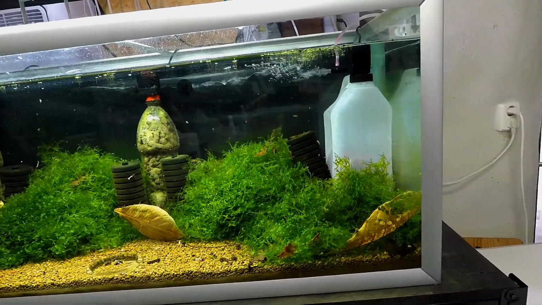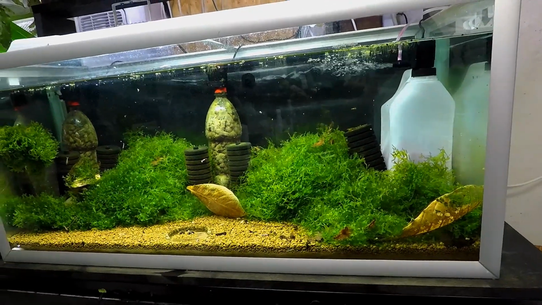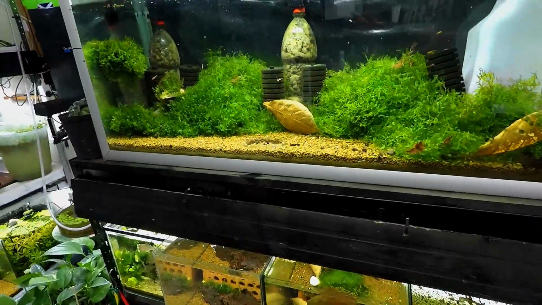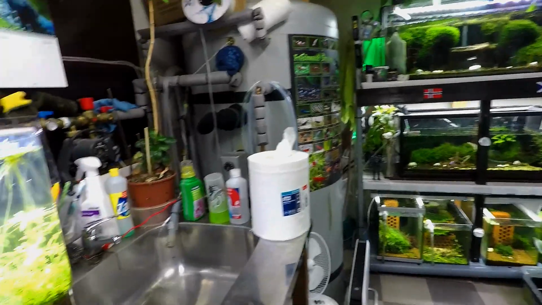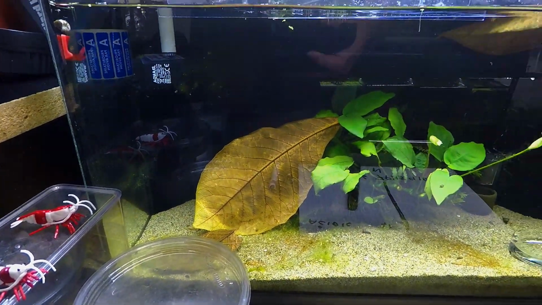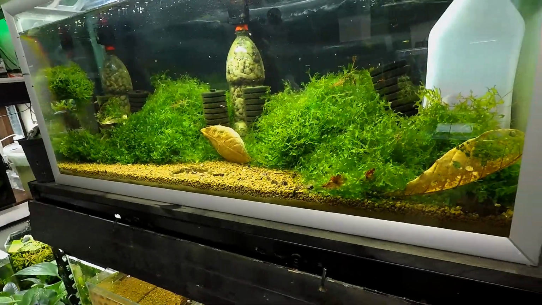I don't advise adding CO2 to a shrimp tank, just because there are too many variables that can go wrong with CO2, which makes it a little bit unpredictable. And then of course you can add things like leaf litter. I like adding lots and lots of leaves to my tanks, and of course I have my own Indian almond tree bush in my house, so that's where I get all my leaves from.